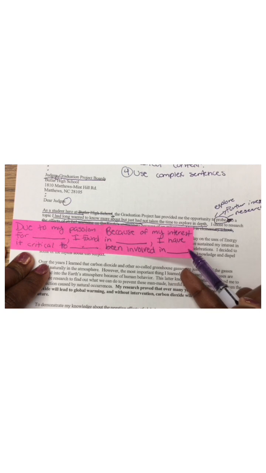I found it critical to get involved with this community event or this community organization. Fill that in here. Here's another sentence starter for that second sentence. "Because of my interest in blank, comma," make sure you're also putting the commas, "I have been involved in blank." So that's you once again just saying what have you done related to your topic?